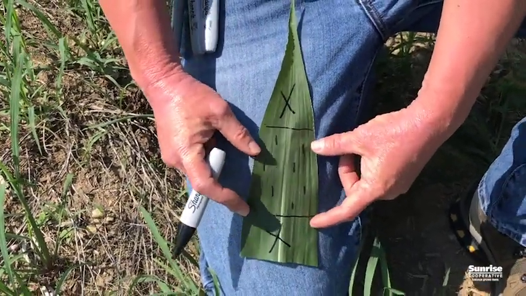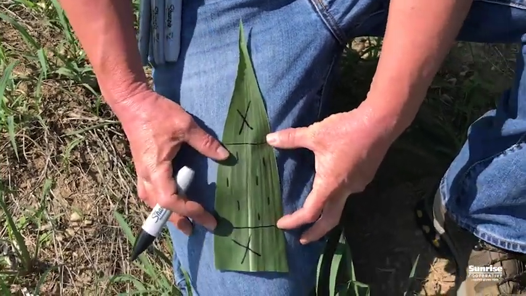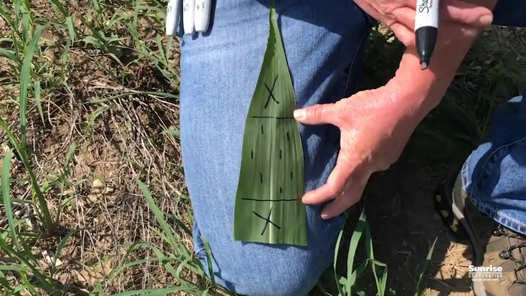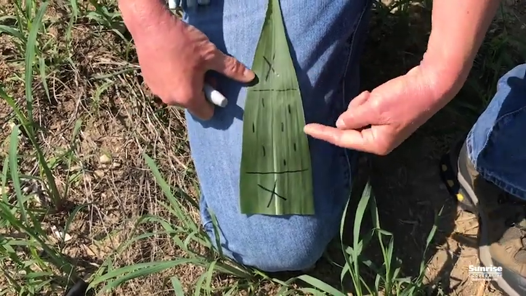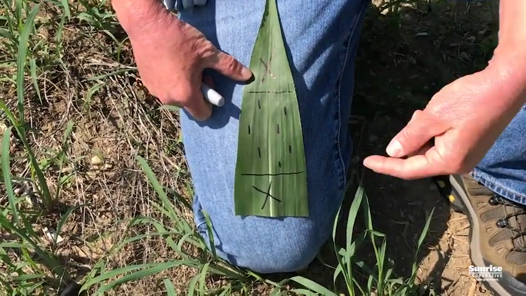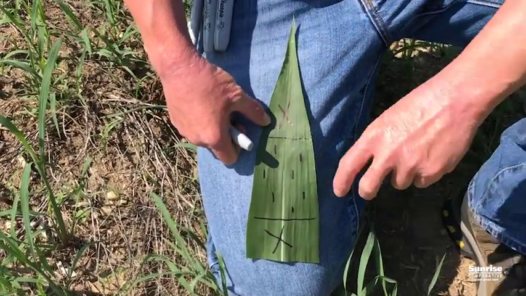If this was 25% and we took these two sections out, we approximately have about half of that, if you will. So now we have a maximum of about, let's just say 12%. And then you can start to quantify and estimate, and these are crude estimations obviously, but estimate what your gray leaf spot issue is in the field.